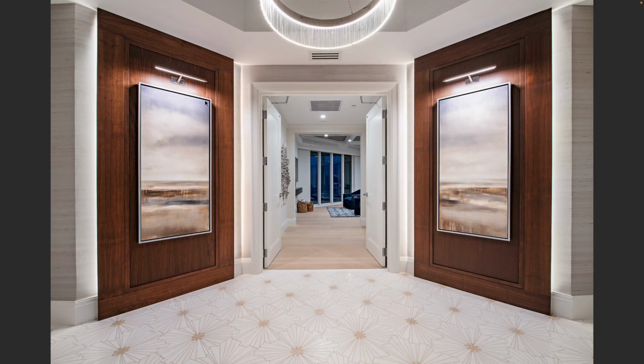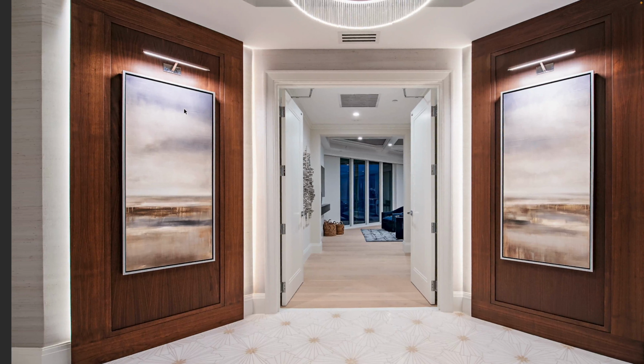So one thing that I'll typically do is just do my typical editing process to the images, but sometimes they'll still look flat and dull.